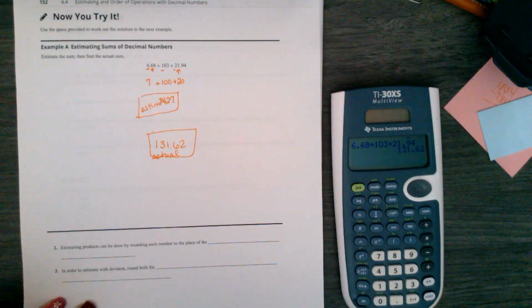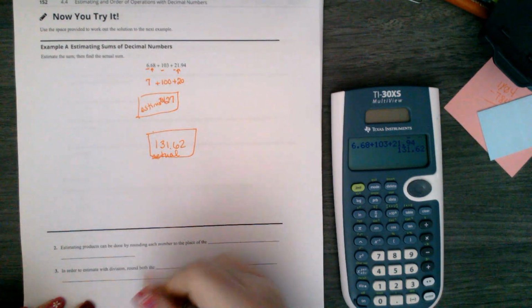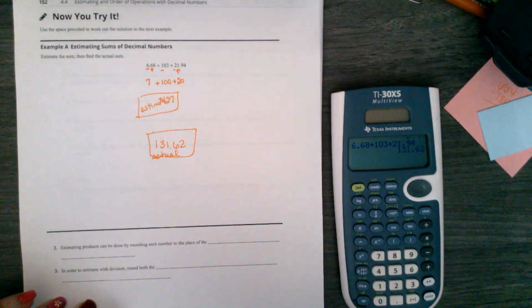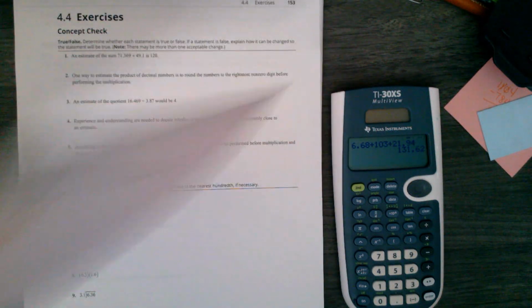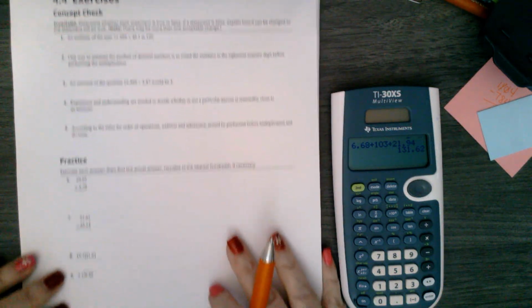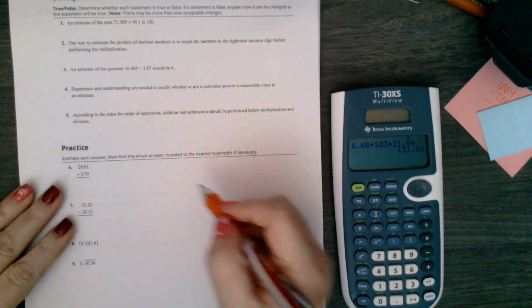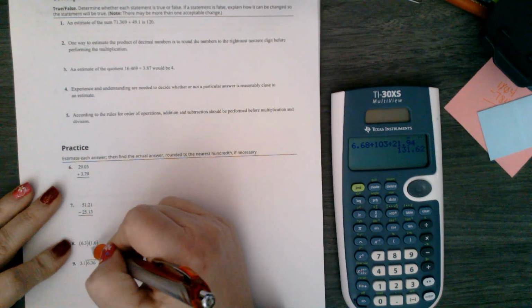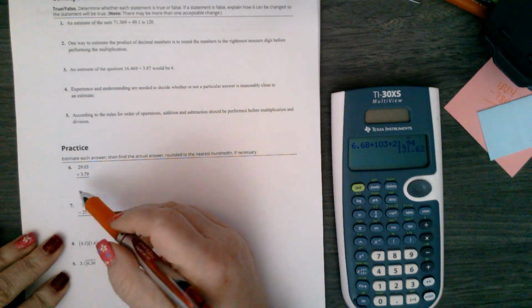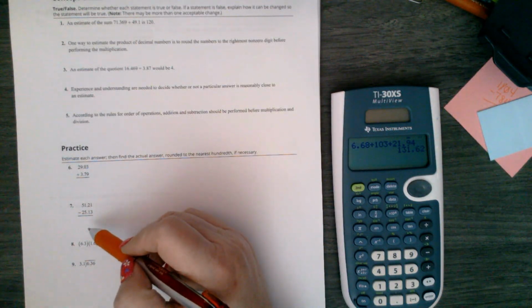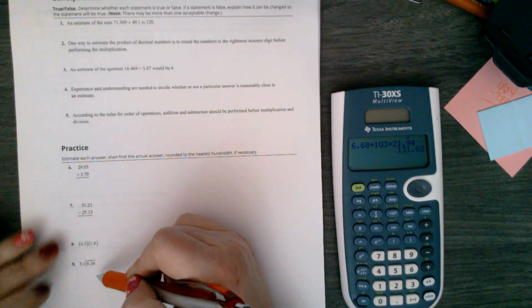Estimating products is done the exact same way. Estimating division is done the exact same way. You round each individual number, and then you find your answer. So down here, they want you to estimate each answer, then find the actual answer. So they have an addition, a subtraction, a multiplication, and a division. We've already done addition and subtraction. Well, we did addition twice. Let's do the subtraction, multiplication, and division.